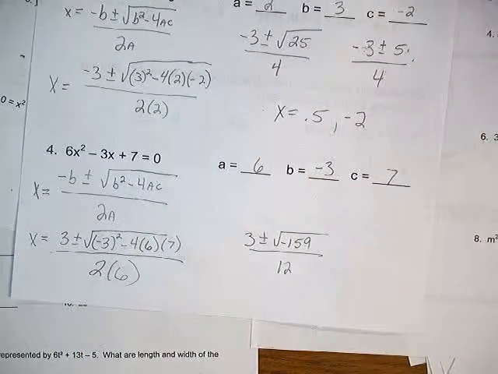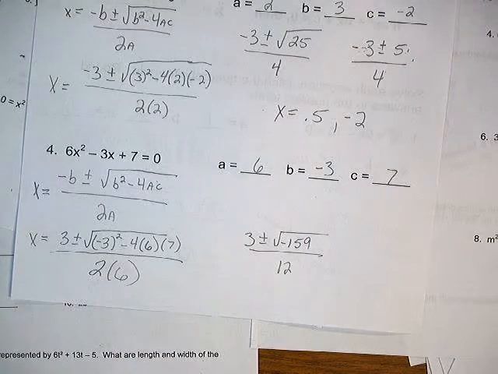Now, is this what we got? Now, take the square root of negative 159. You took the square root of 159. Take the square root of negative 159. You're right, mister, my calculator doesn't work. It's an error. I know. Because it's an imaginary number? Yeah, it's an imaginary number.